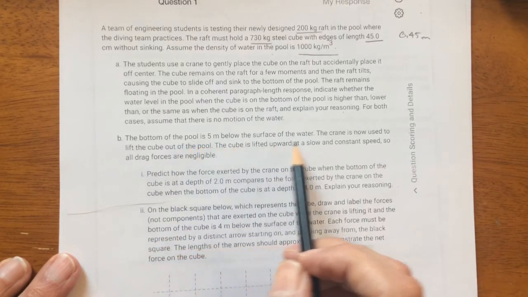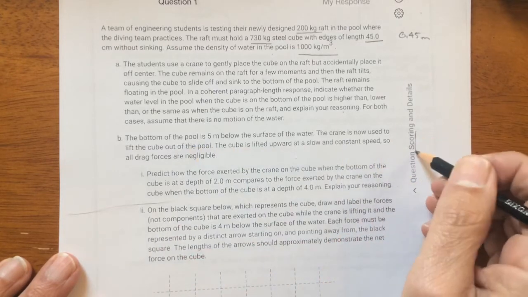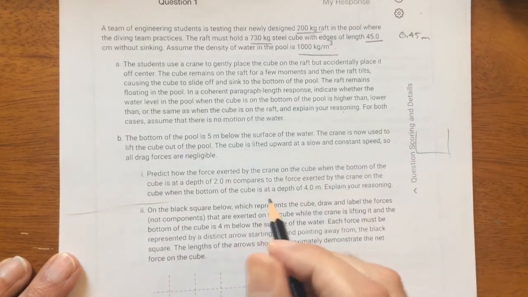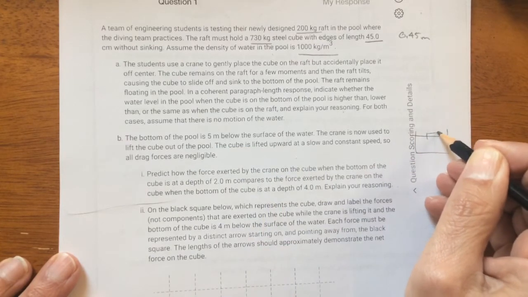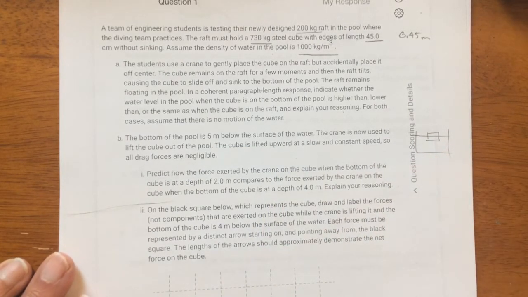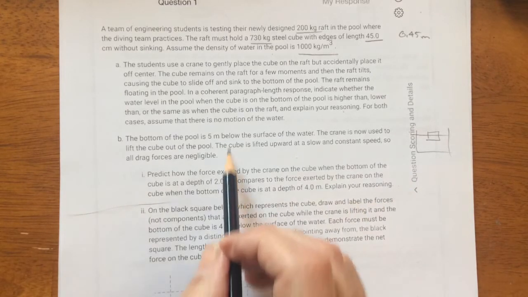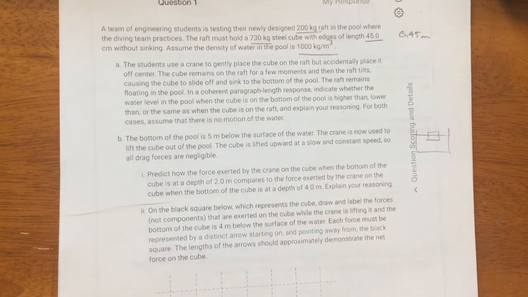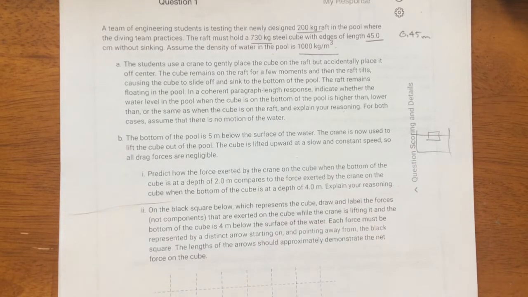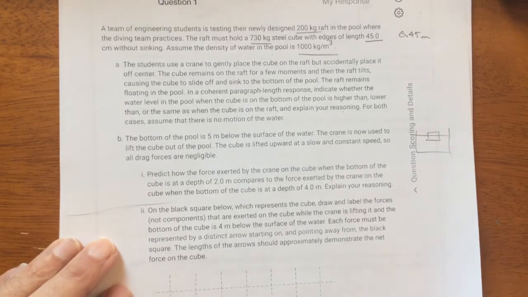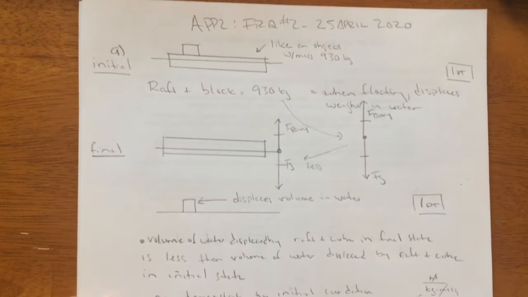They tell you the bottom of the pool is 5 meters below the surface. I think drawing a quick picture helps you visualize, and you'll see in my solution that I've done that. Your brain only processes 30 bits a second, so you want to free up that processing power. You keep a picture. You're going to lift it up. You're going to draw a free body diagram. And in part B3, you're going to determine the tension force. So let's take a look at the solution, and here's how I did it.